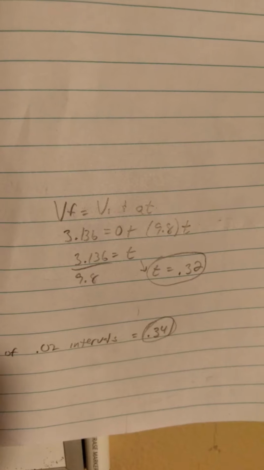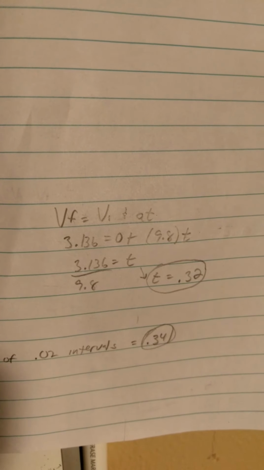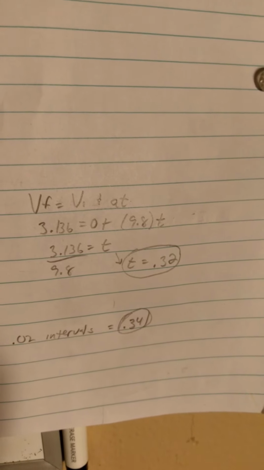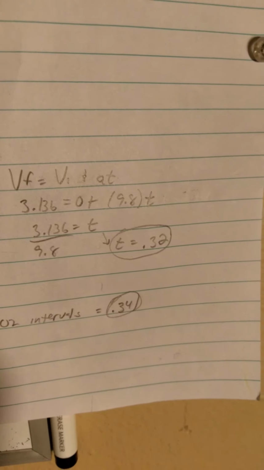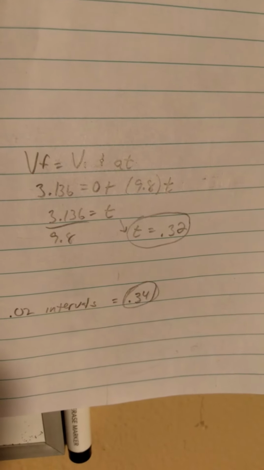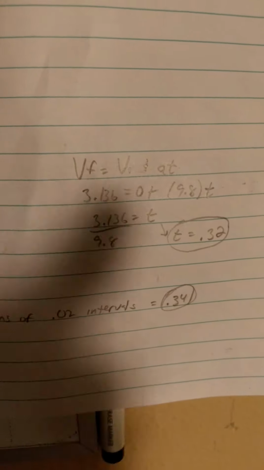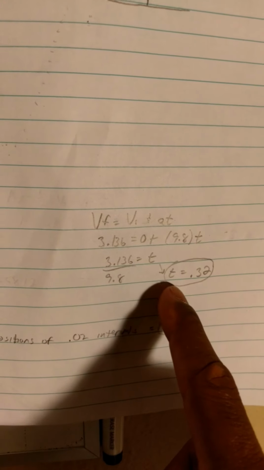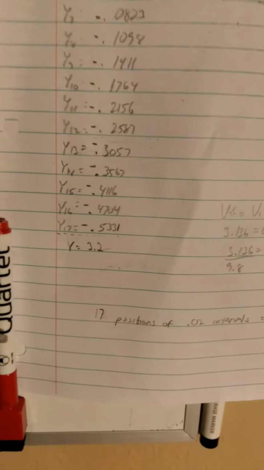I use my final velocity with this kinematics equation: 3.136 equals my v initial, which was 0, plus my acceleration, which is 9.8, times time. And since I'm solving for time, I divided 3.136 by 9.8 to get time equal to 0.32.